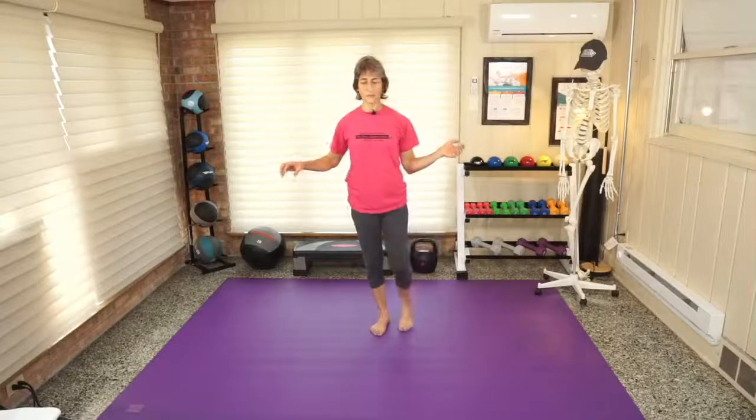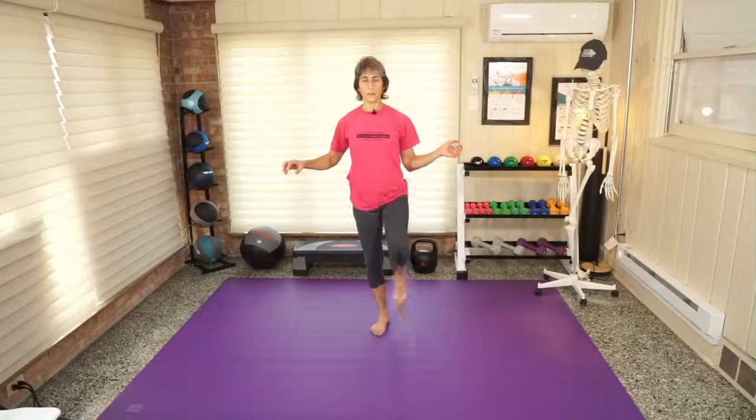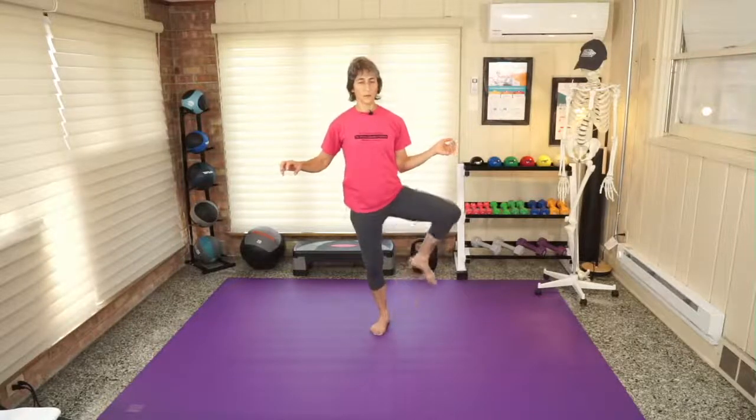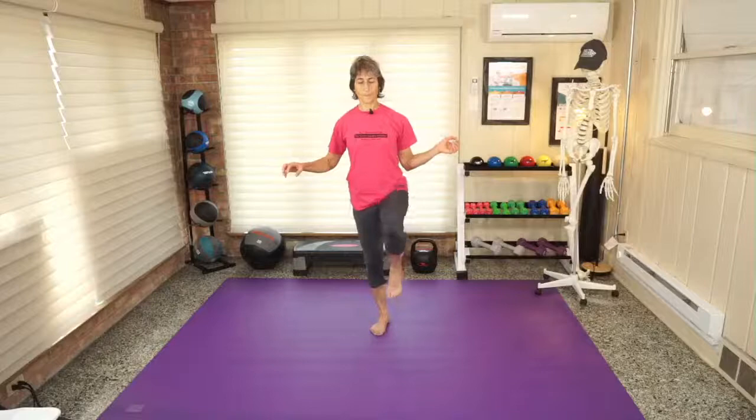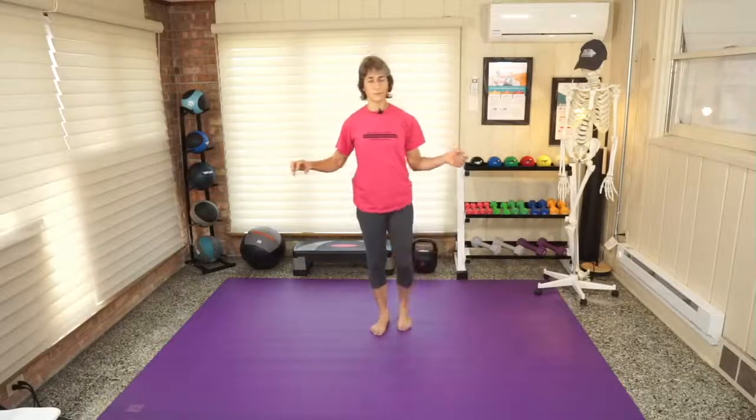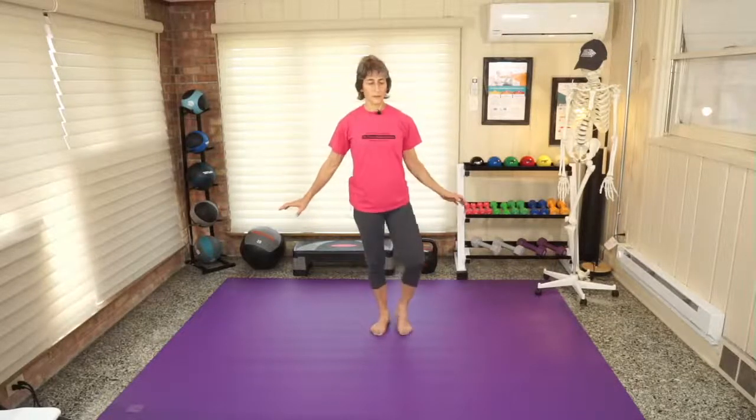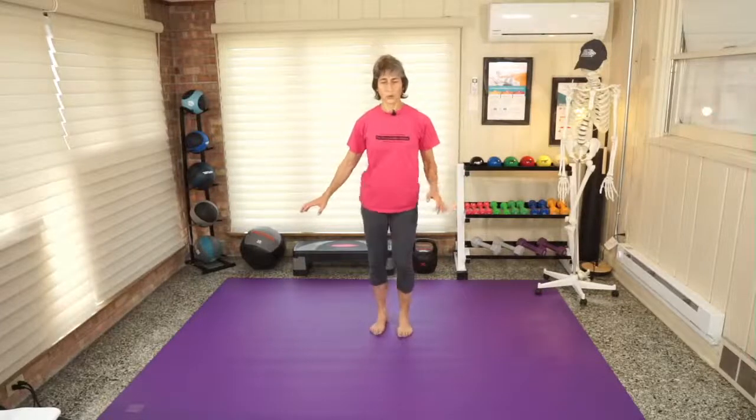Out to the side and front. Side and front. 3 more. And 2 more. And 1 more. Shake out those hips.